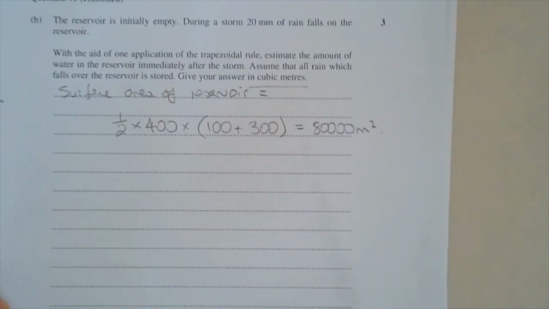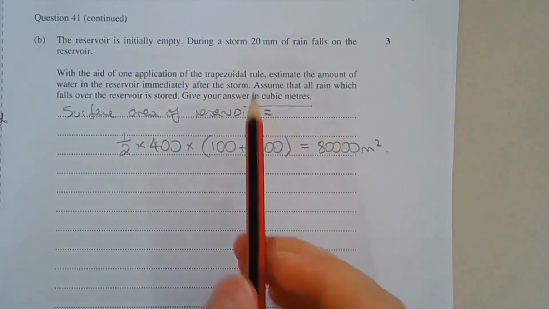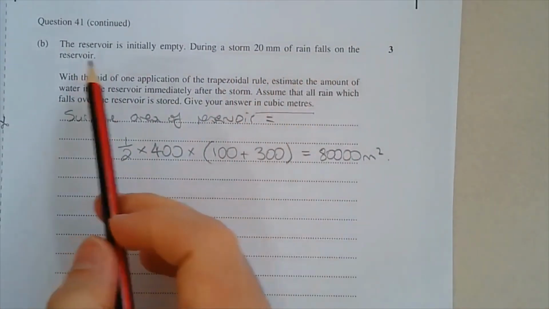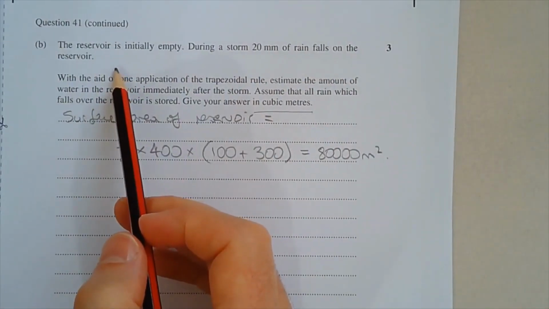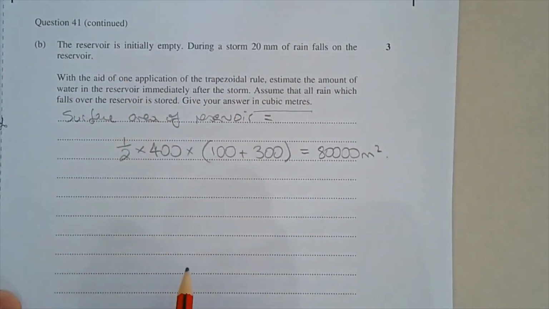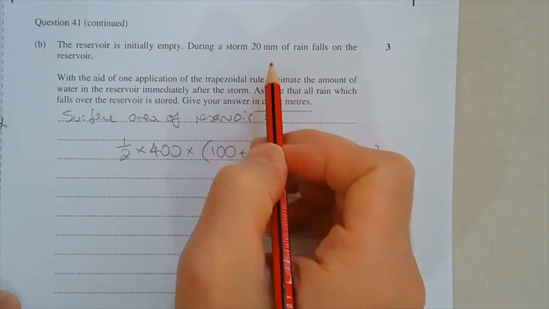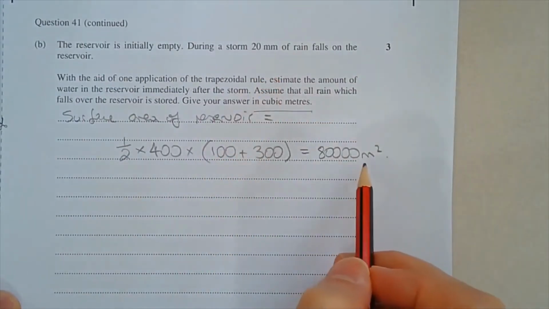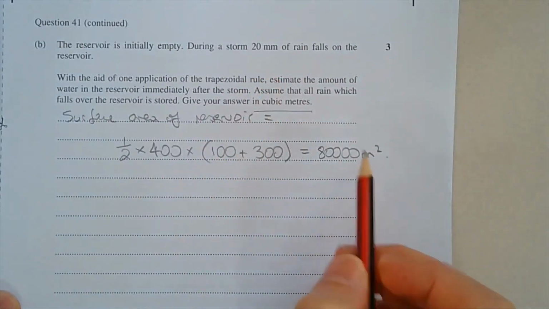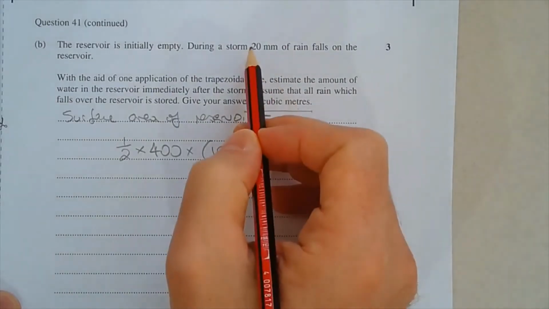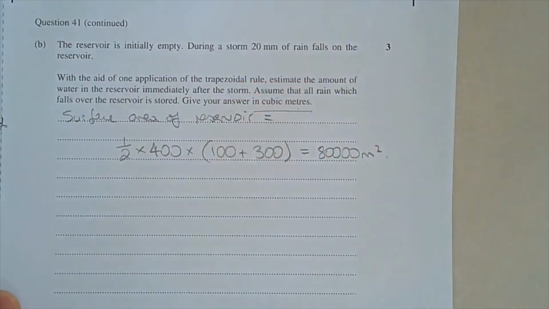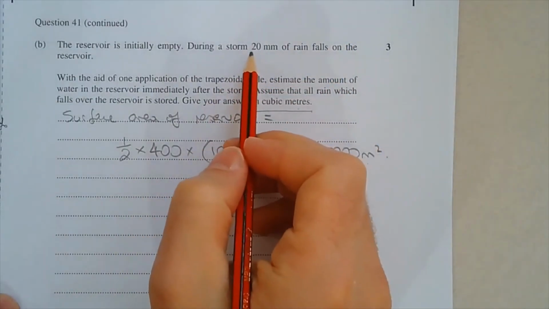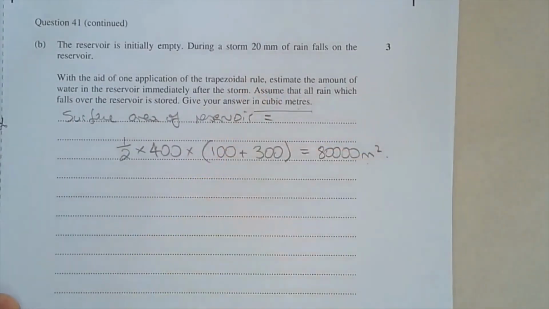So now during a storm, 20 millimeters of rain falls on the reservoir. To estimate the amount of water, the first thing we have to do is convert the 20 millimeters into meters, since the surface area is in meters and we want to answer in cubic meters. That means the height of water that's fallen is the meter equivalent of 20 millimeters.